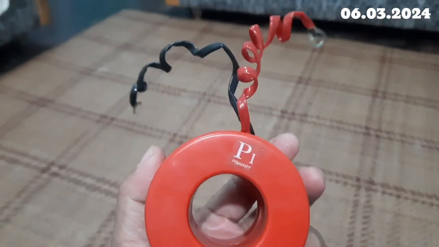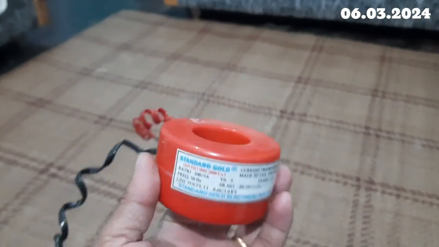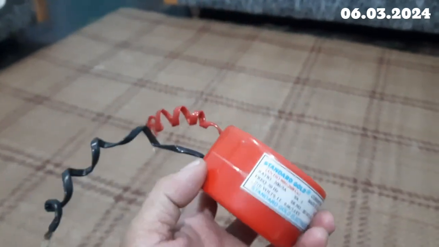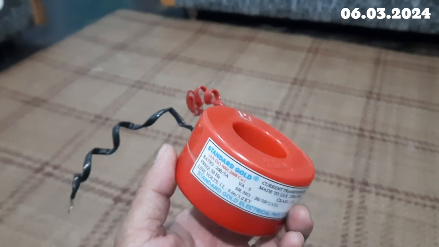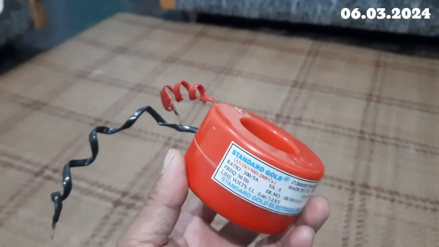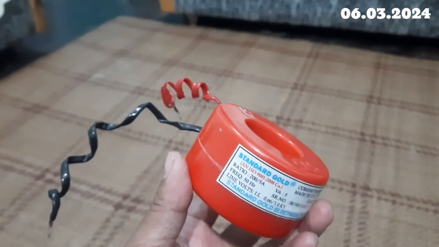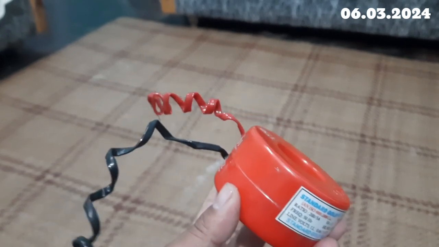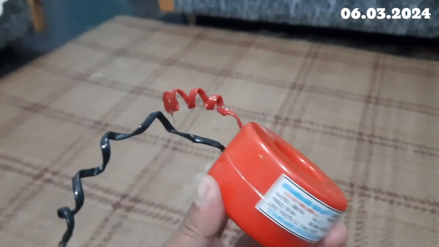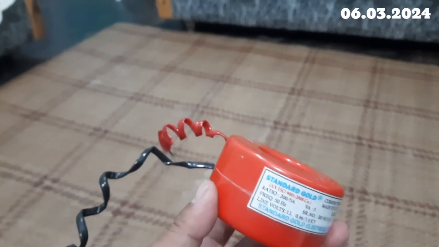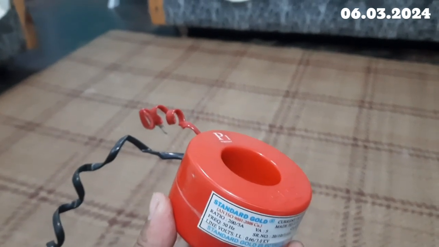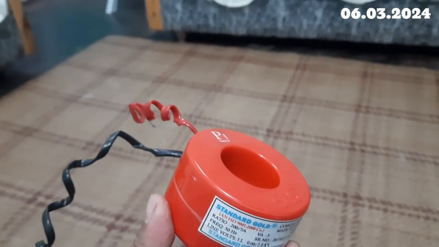These CTs are very good. I recommend them for indoor or outdoor use. They are quite big also, and we have 250/5 and 300/5 also. Most companies with more connected load will have to use CTs of higher ratio, maybe 300/5 or 500/5.